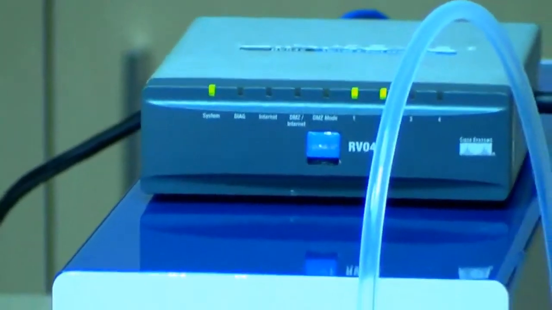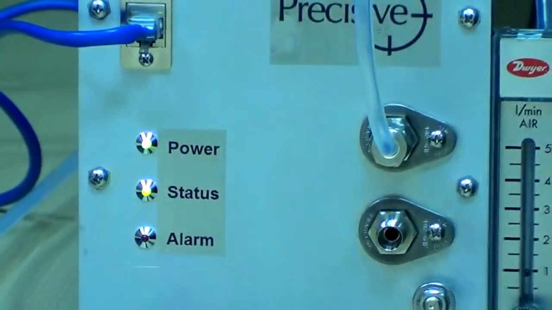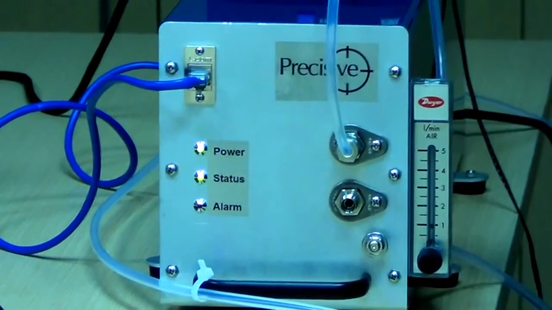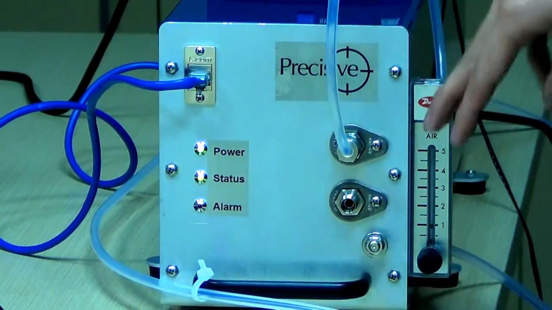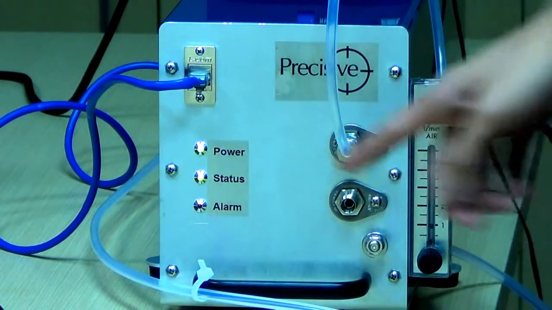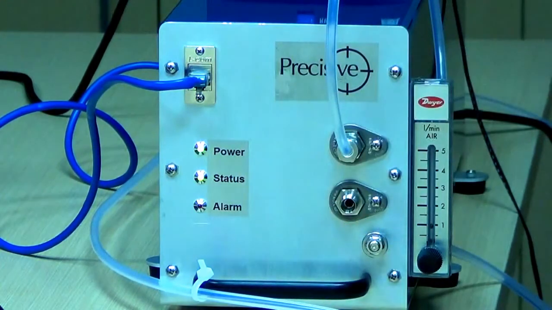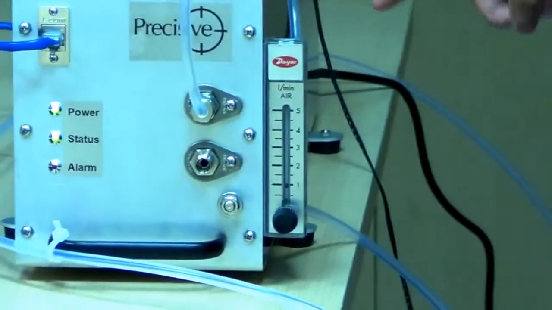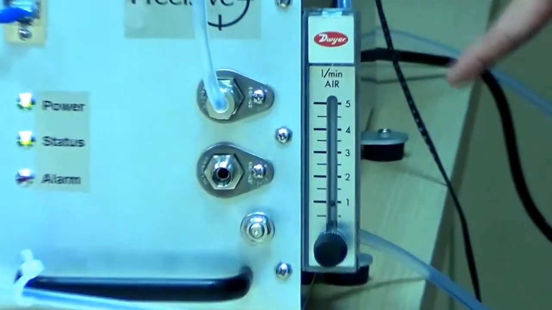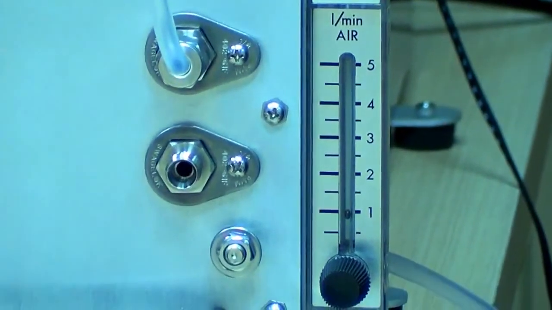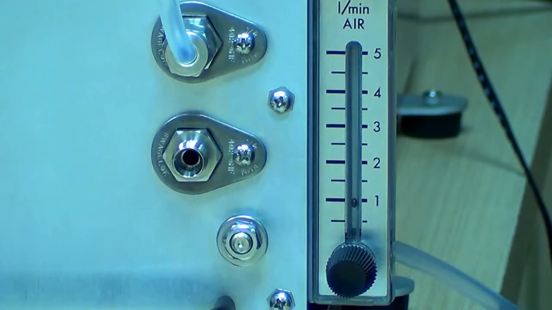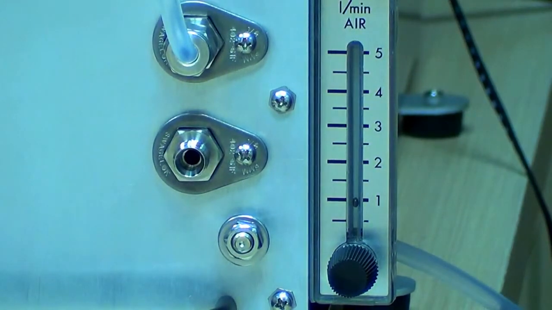The third part would be the Precisive analyzer itself. As you can see, there's no local display here. All of the local display would be in the HMI that I've shown earlier. There's only three LED lights here, which are the power, status, and the alarm. The fourth component is a rotameter. This is set at 1 liter per minute or 60 liters an hour. Right now we're going to set it as 1 LPM.